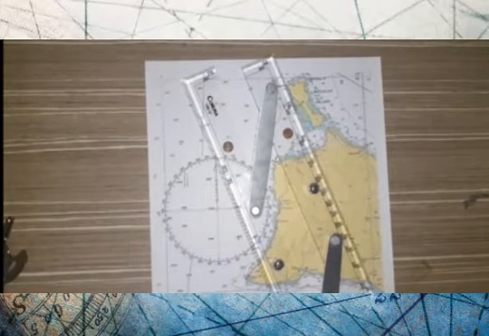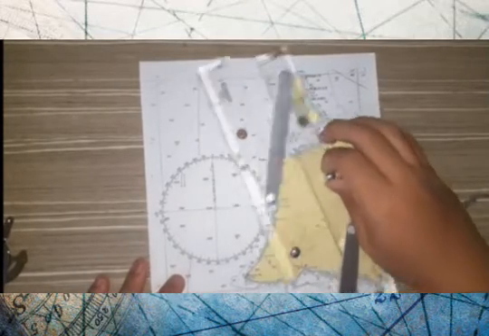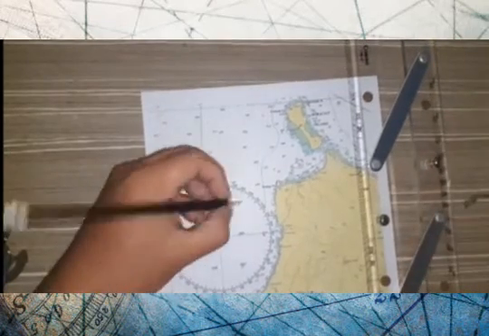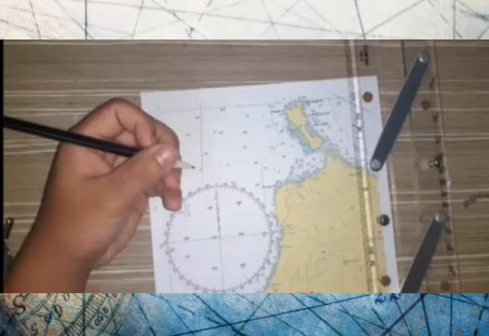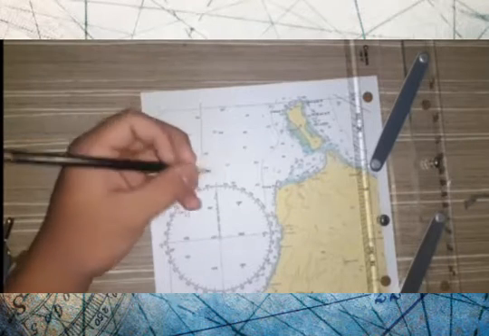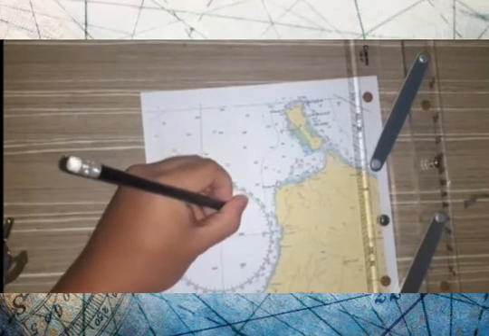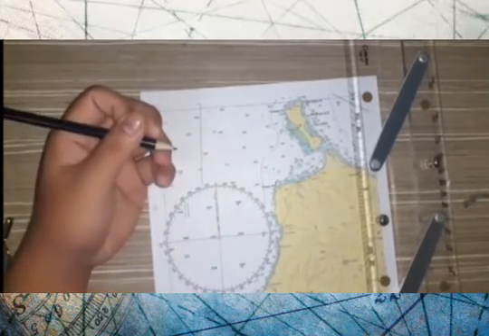First, I have to find its true bearing. So in order to find the true bearing, I have to take 200 degrees from the course, and we'll add 330 degrees.